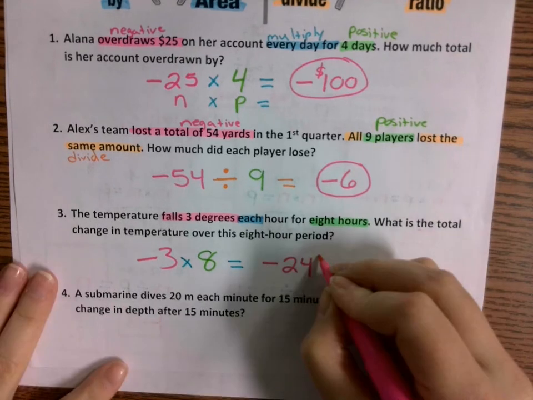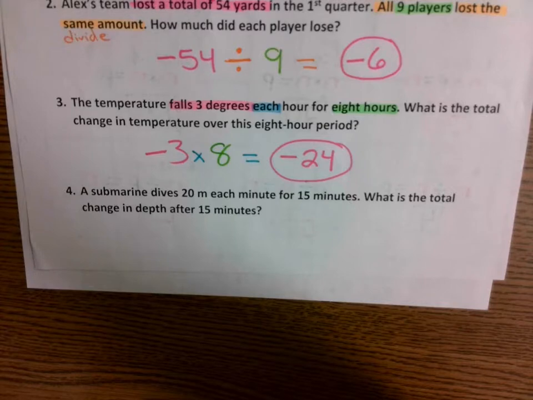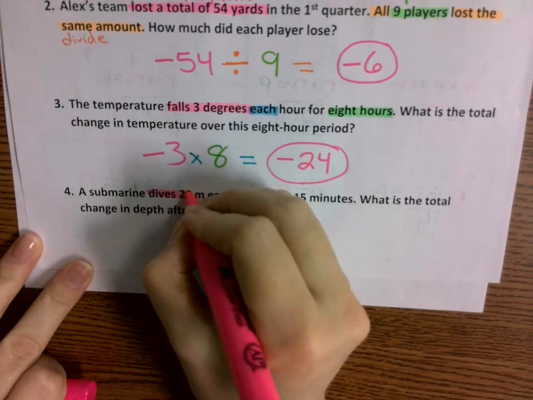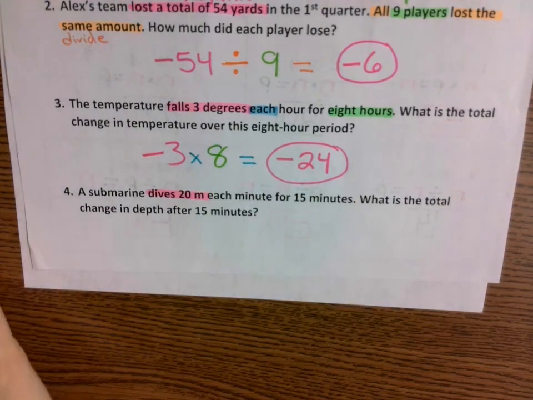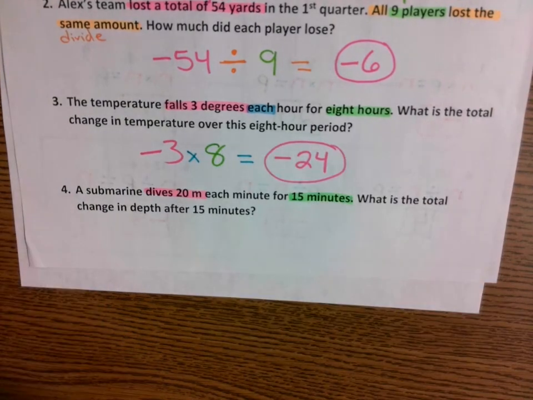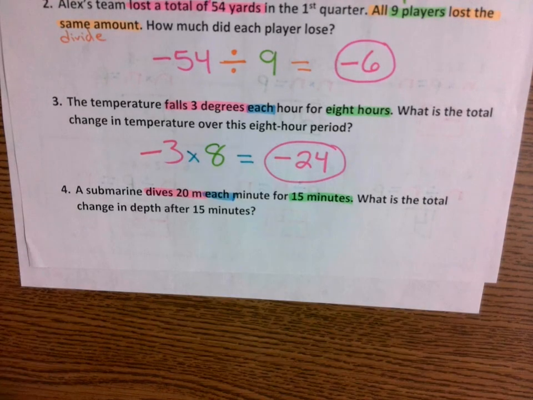Okay, a submarine dives. The term dives is negative. Dives 20 meters each minute for 15 minutes. So again, minutes is positive, and the term each, we just talked about it, means it's going to be multiplication. So we're going to multiply.